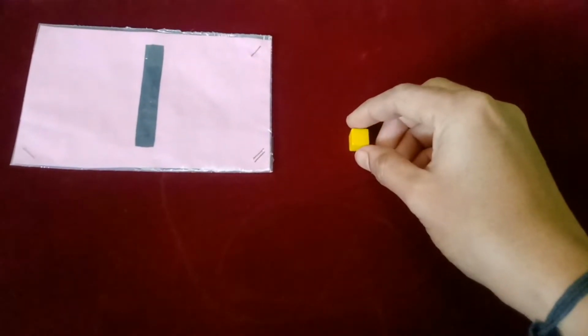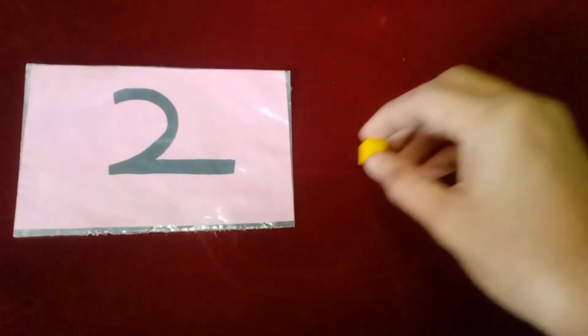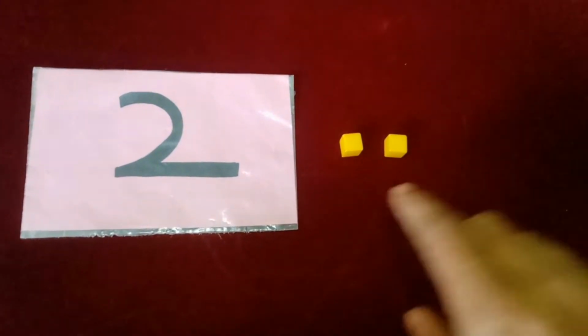This is number 1. 1 block. 1. This is number 2. 1, 2. 2 blocks.